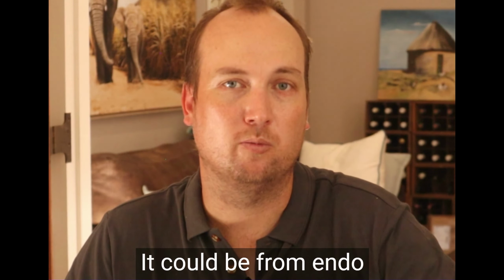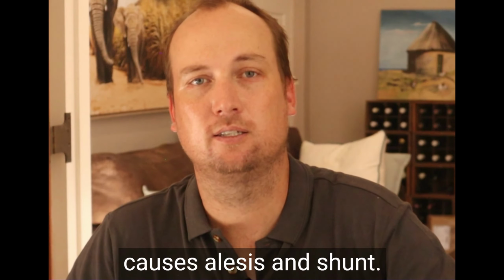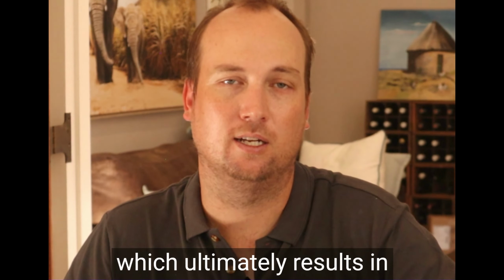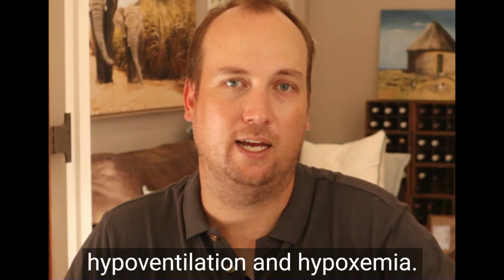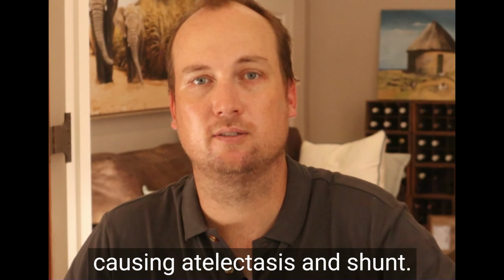It could be from endobronchial intubation, which causes atelectasis and shunt. It could be from bronchospasm, which ultimately results in hypoventilation and hypoxemia. It could be from a pneumothorax, causing atelectasis and shunt.